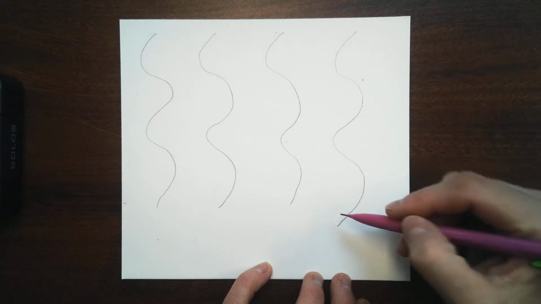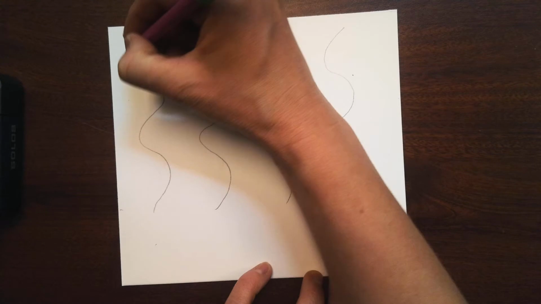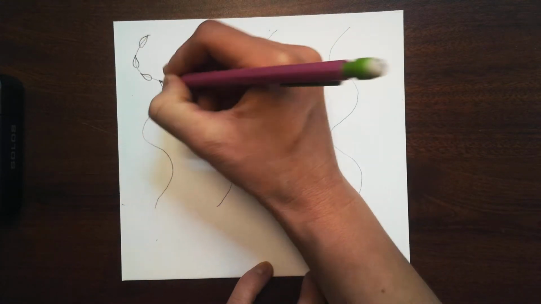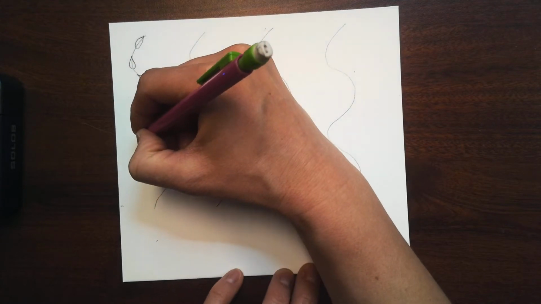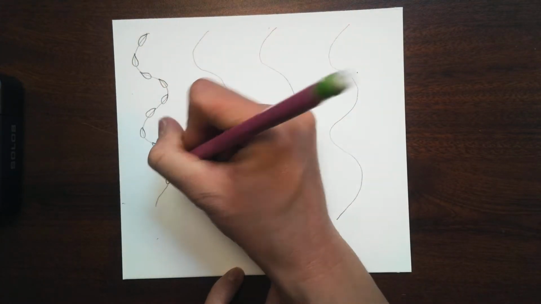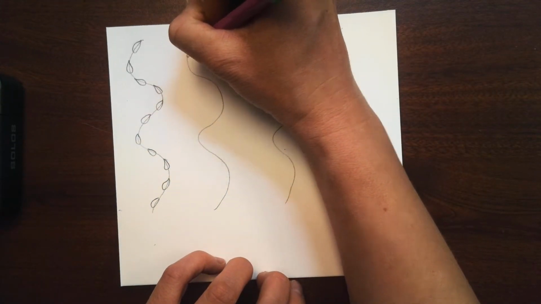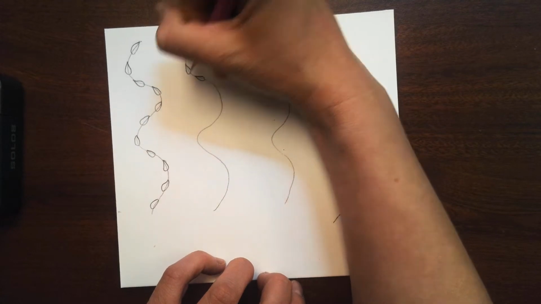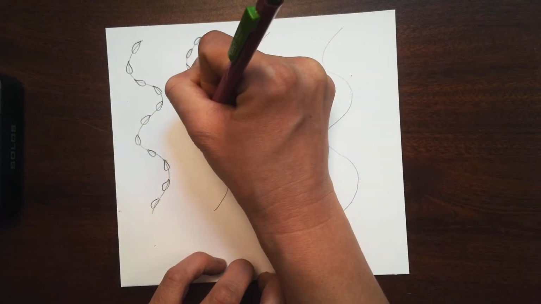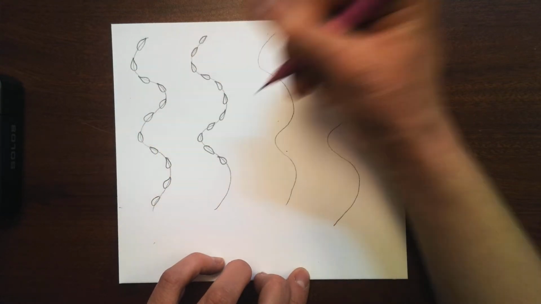So I have wavy lines here. Now, to make them implied lines, I'm going to have raindrops that move along the line. And then when I trace my raindrops in Sharpie, I can erase my implied lines, my wavy lines, and my raindrops will still show up and they'll look like they're going in a wavy line. I'm going to work on mine and come back.